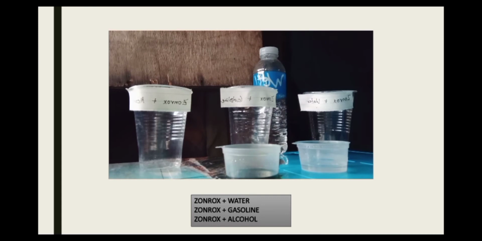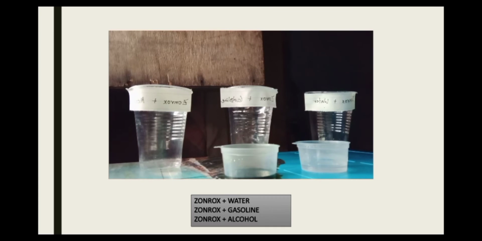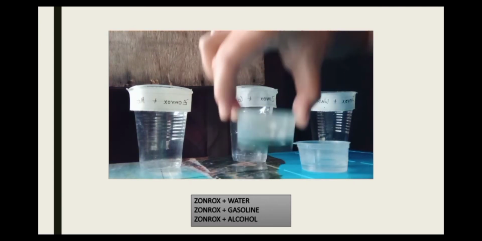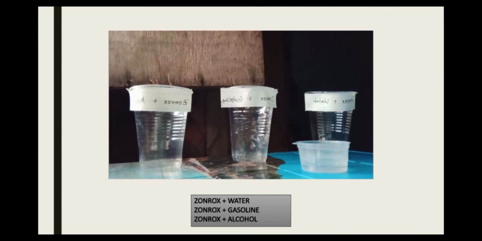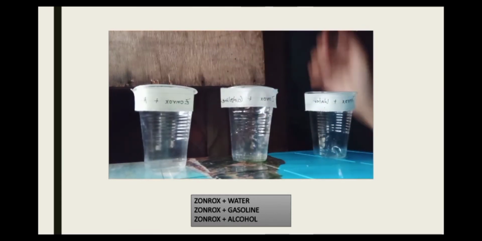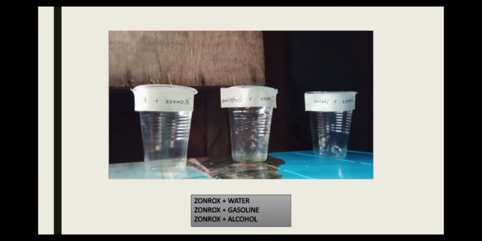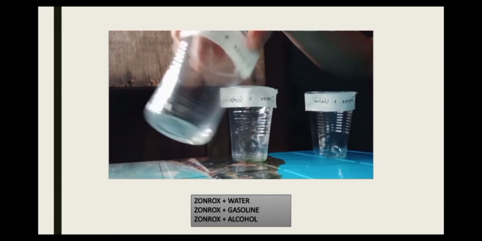So we mix it and let's observe. Zonrox and alcohol, we mix it together.